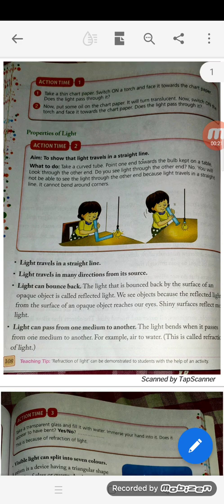To show that light travels in a straight line, it can be seen through a very interesting experiment. Now see, take a curved tube. Point one end towards the bulb, keep it on a table. Then what happens? Look through the other end.